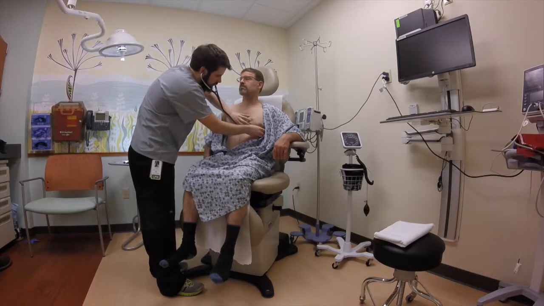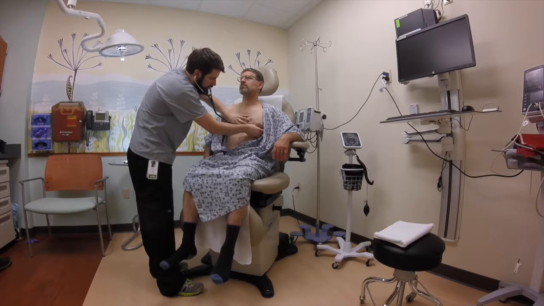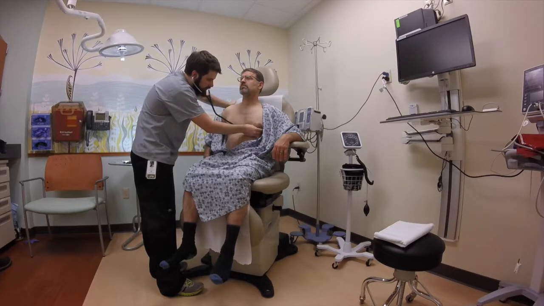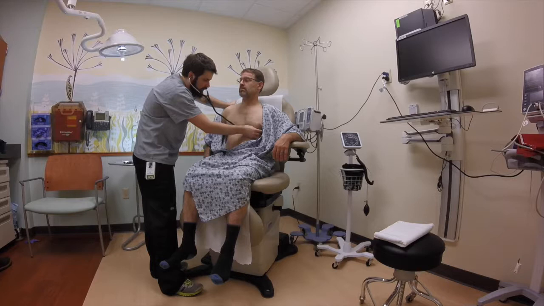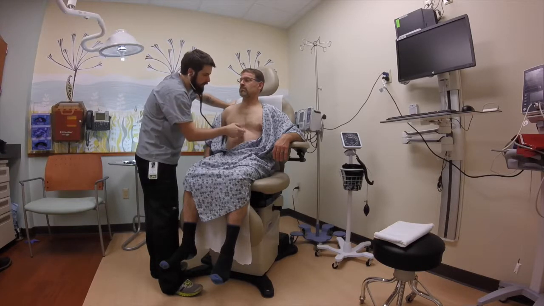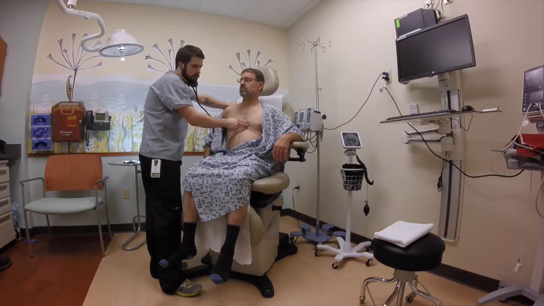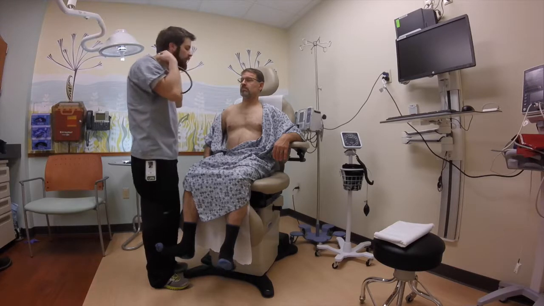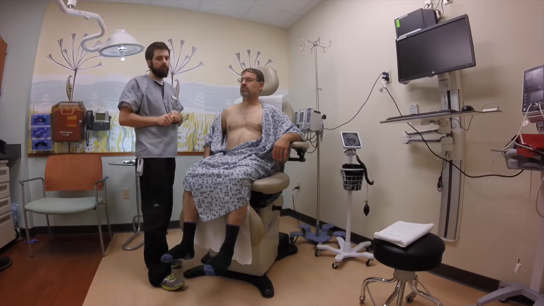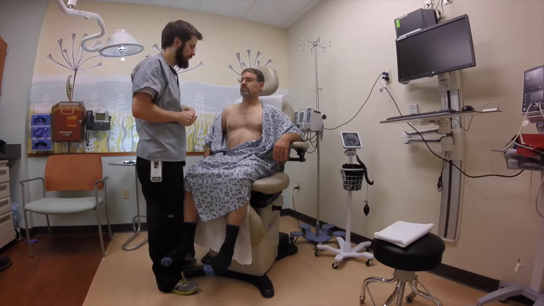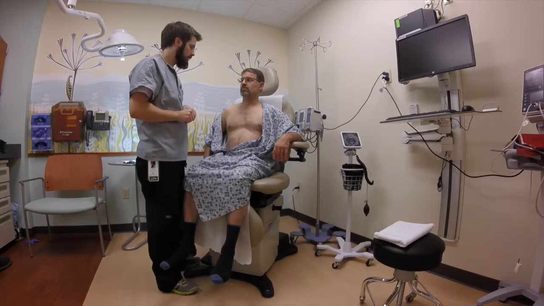And then again, lateral of the midclavicular line, the 6th interspace, listening to the apex of the heart, which is also the mitral valve area in the 5th interspace on the left. The sternal border is the tricuspid valve area where you can hear that best.